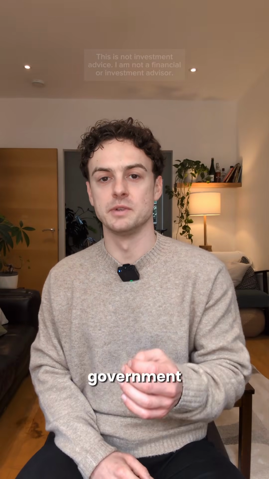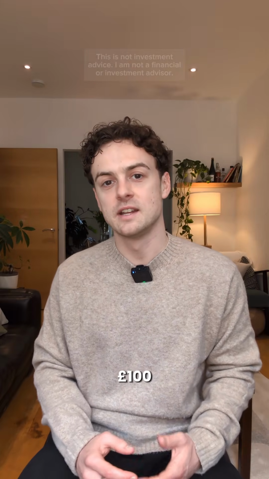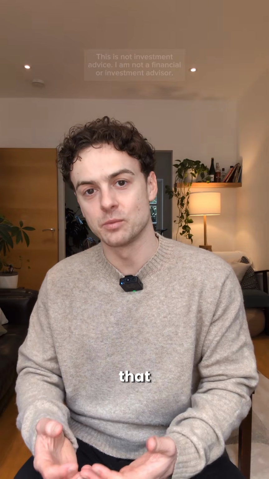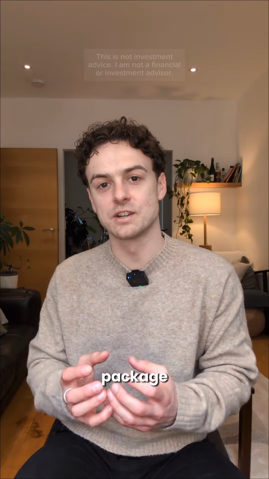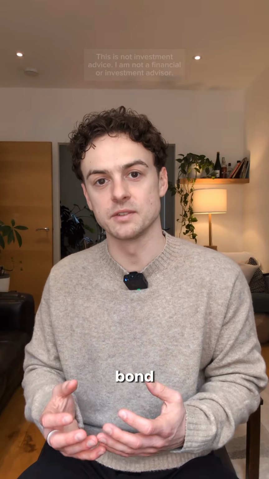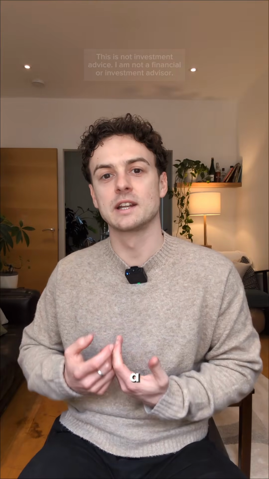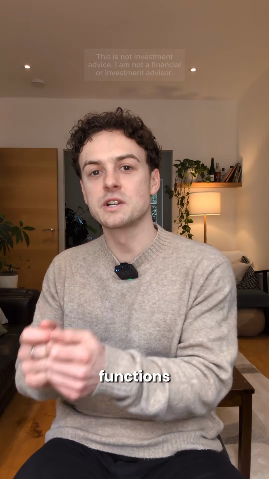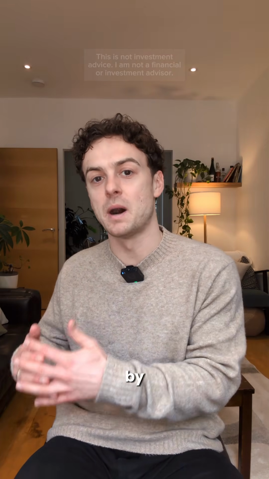If you pay the government £100 for a gilt, the government can then use that £100 to cover a little tiny bit of its spending. The government will then pay you back that £100 at some specified point in the future. That's part of the package of the gilt itself. It's written into the bond. But why would you give the government £100 just to get it back again in a couple of years' time? Well, a gilt also comes with a coupon, a payment you will get each year, which functions like interest the government is paying you on the money you're lending it by buying the gilt.